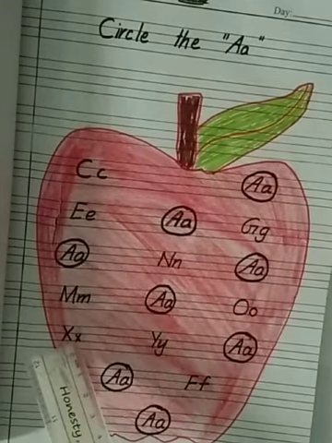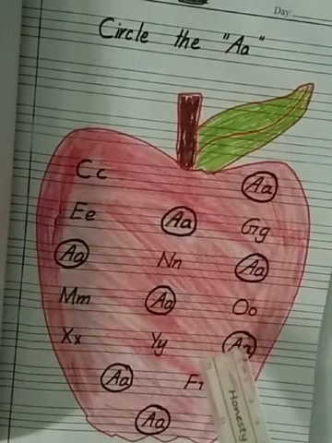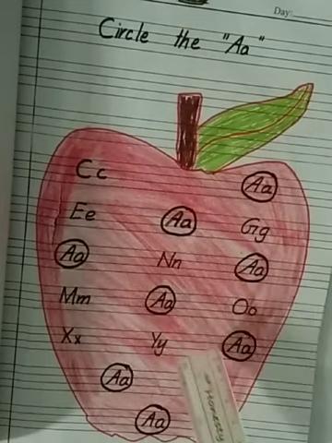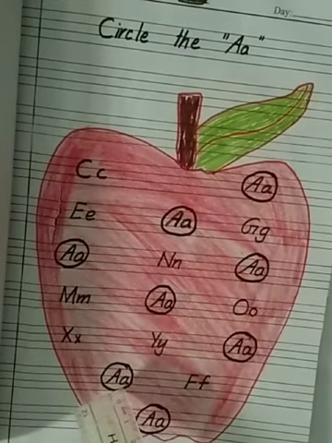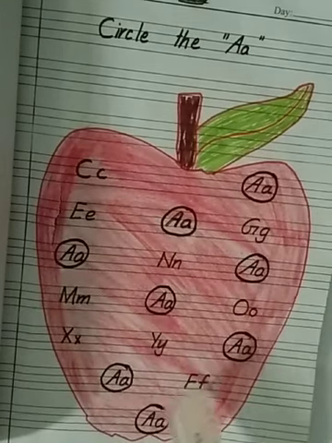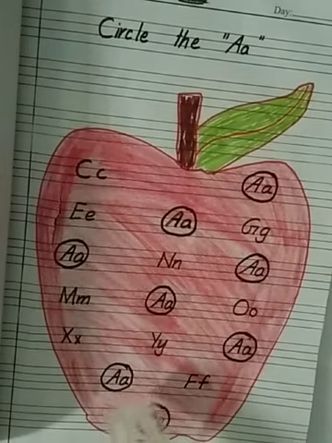This is not A and A. This is A and A. Circle it. Again circle it. This is A and A. It's not A and A. This is A and A. Circle it.